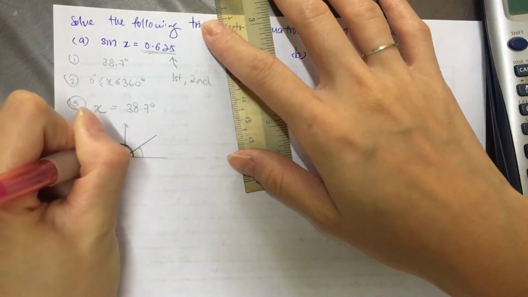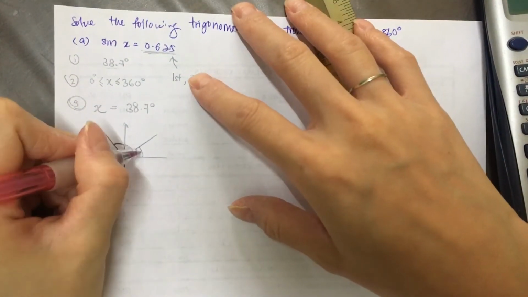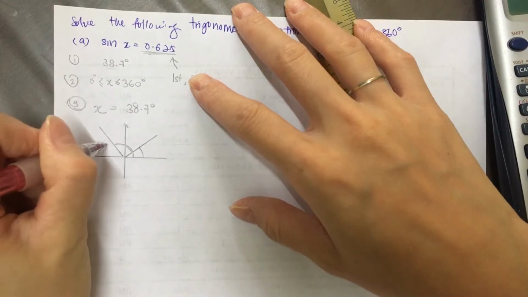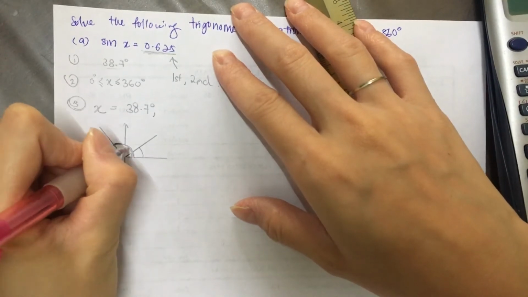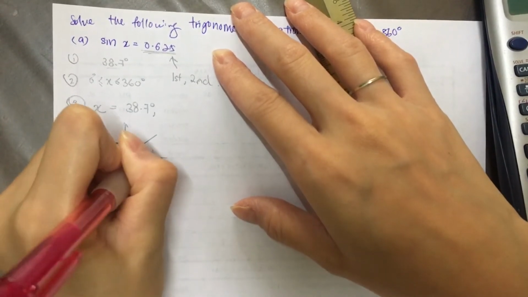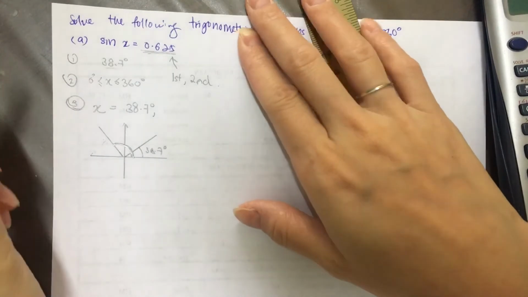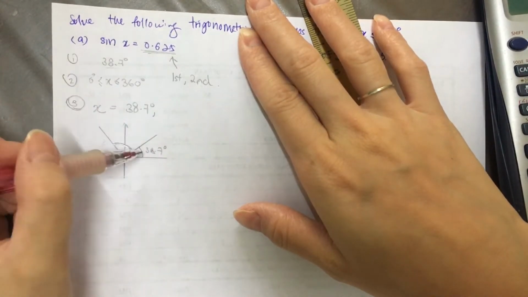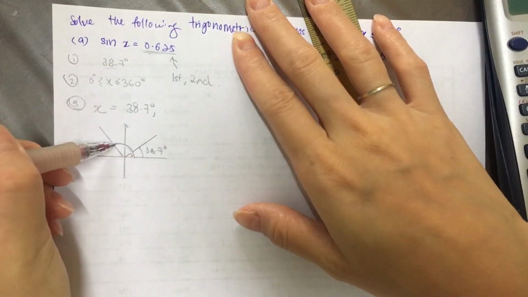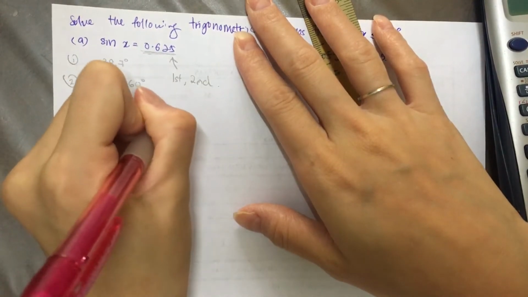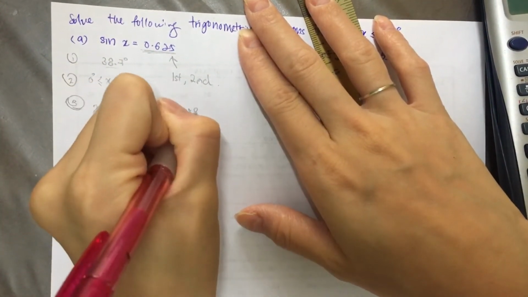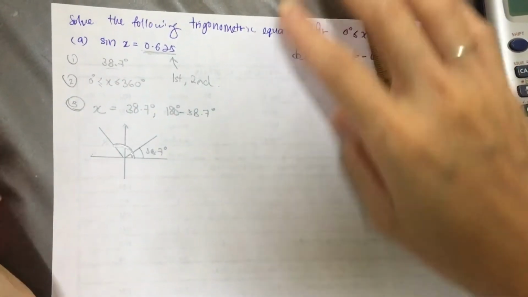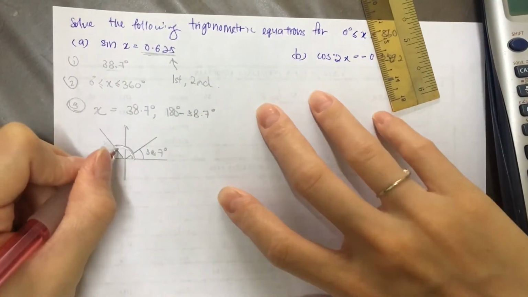You know the reference angle is 38.7, so the second quadrant angle will be 180 degrees minus 38.7 degrees.